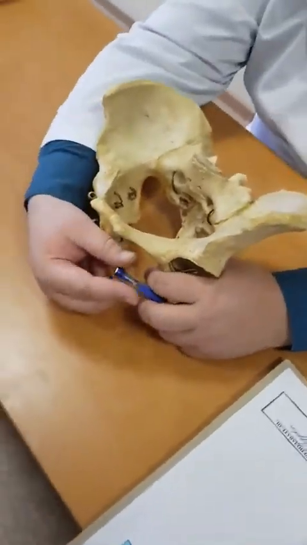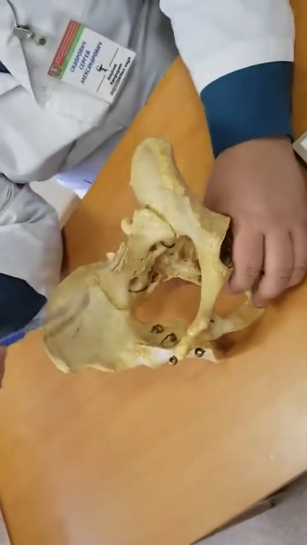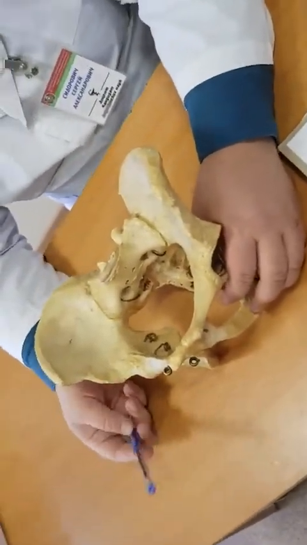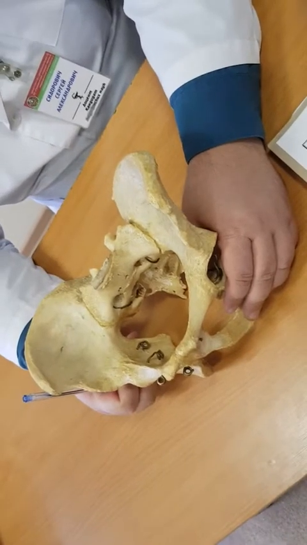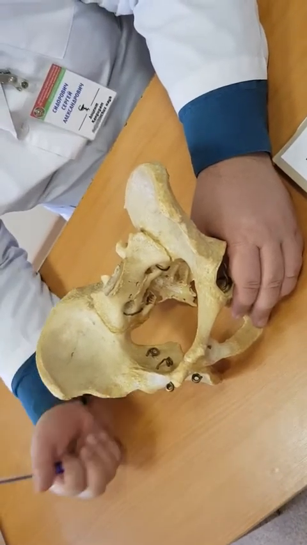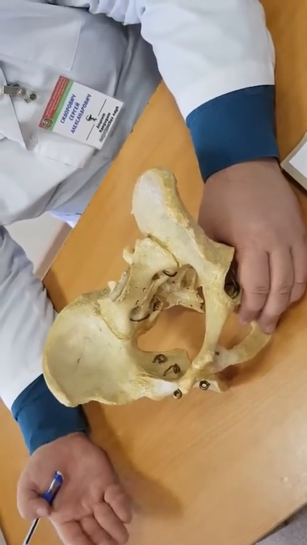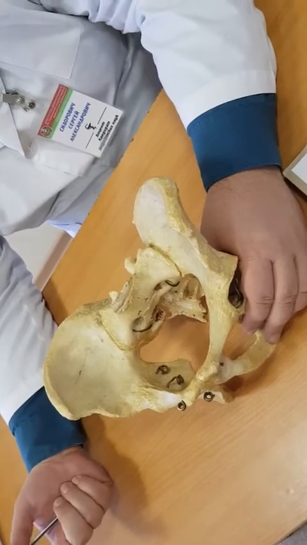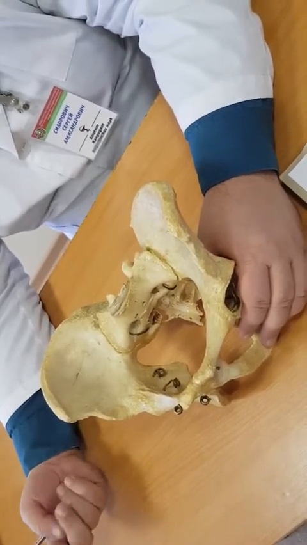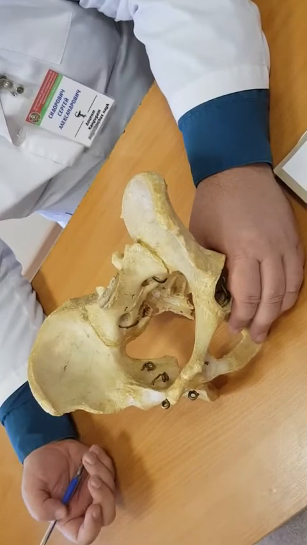Hip bone. In the example of the pelvis, we can find all types of articulation. For example, synarthrosis consists of syndesmosis, synchondrosis, synostosis, and symphysis.